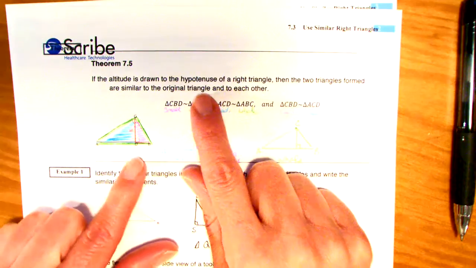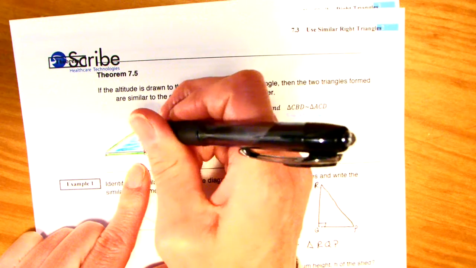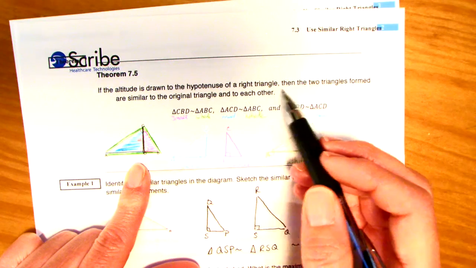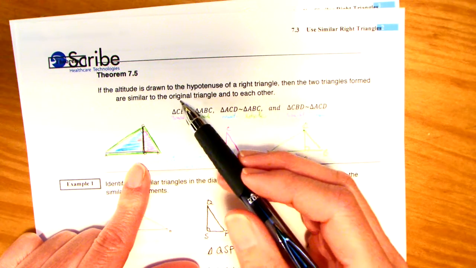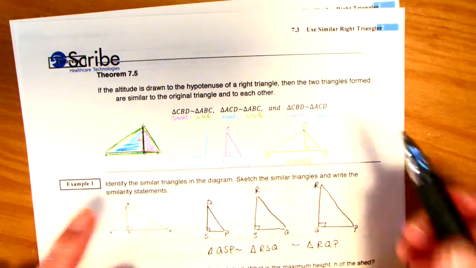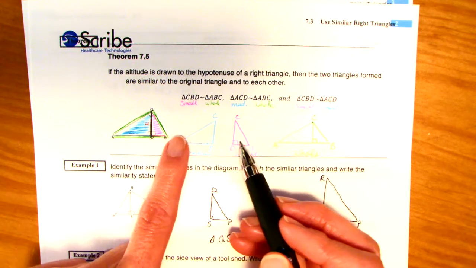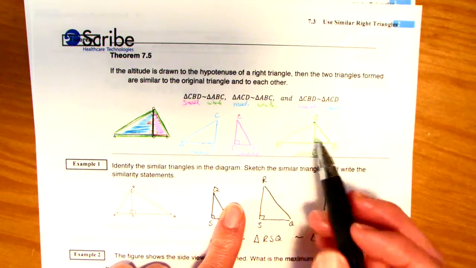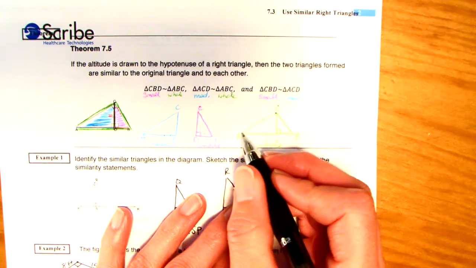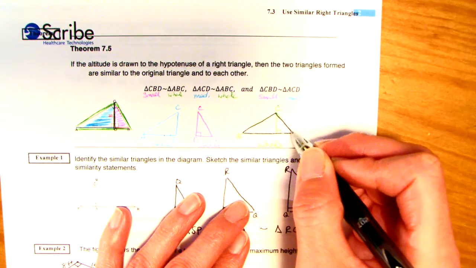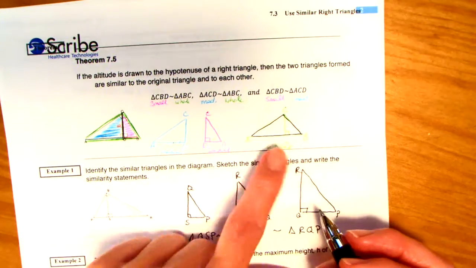If an altitude is drawn, that would be this line right here, to the hypotenuse of a right triangle, then the two triangles formed are similar to the original and to each other. So that means I drew the medium, then I drew the small, and then I have the whole thing. And that's really hard to see. Crazy green pen. It's actually a lime green. Okay, so I have the medium, small, whole.